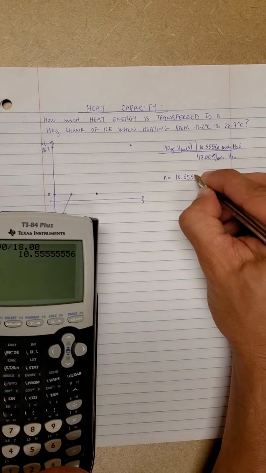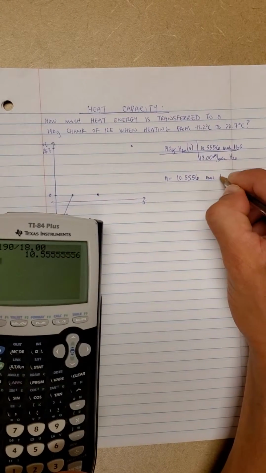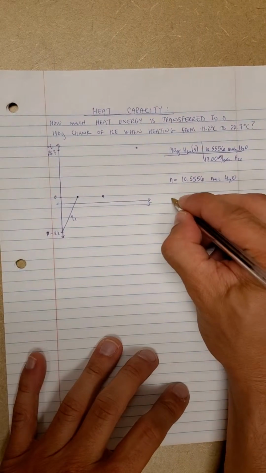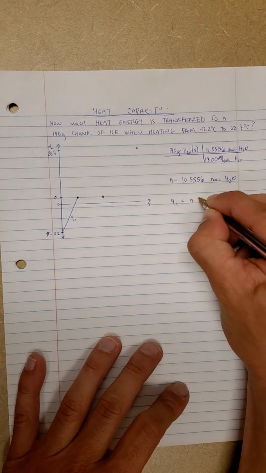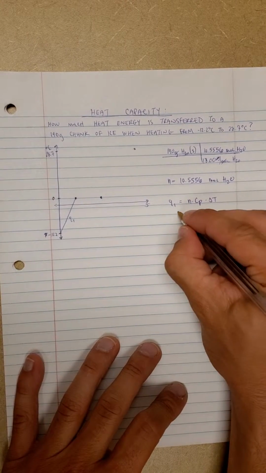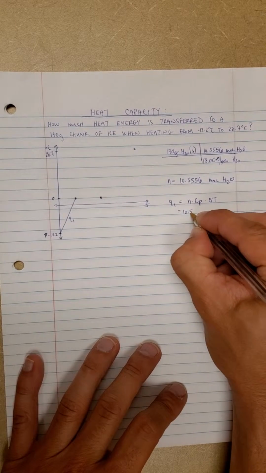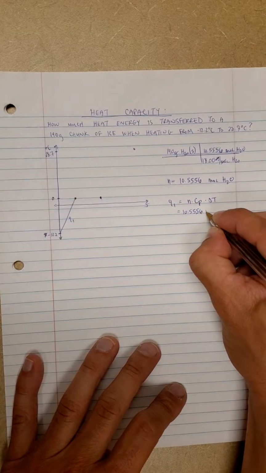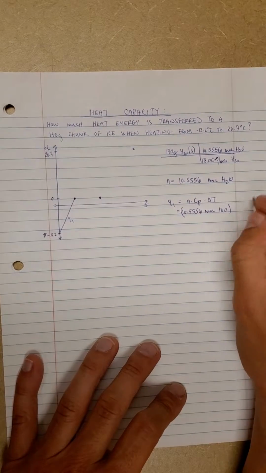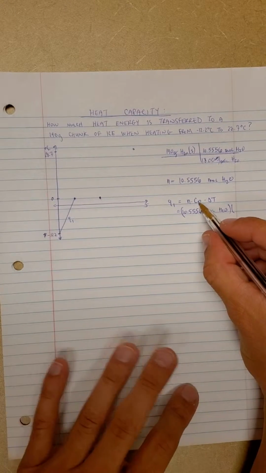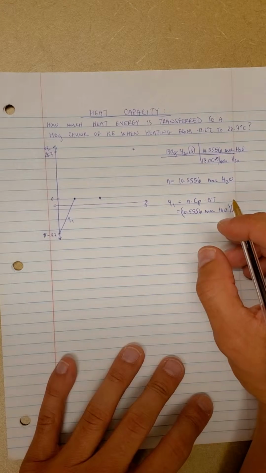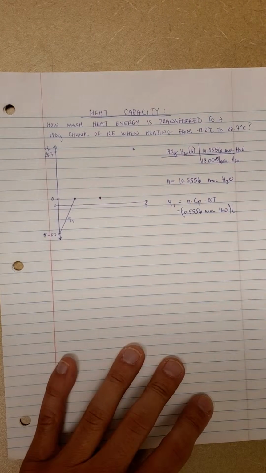Now we can start working with some equations. For Q1, our equation is going to be N times Cp of solid water times delta T, final temperature minus initial temperature. The heat capacity of solid water is 37.1 joules per mole times degrees Celsius.